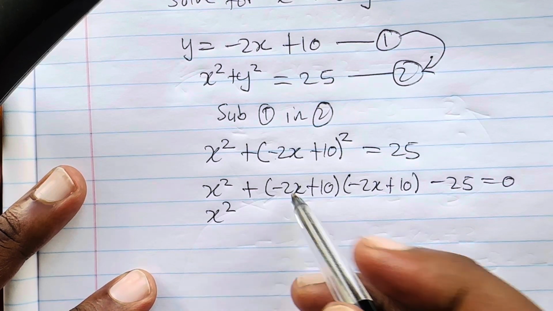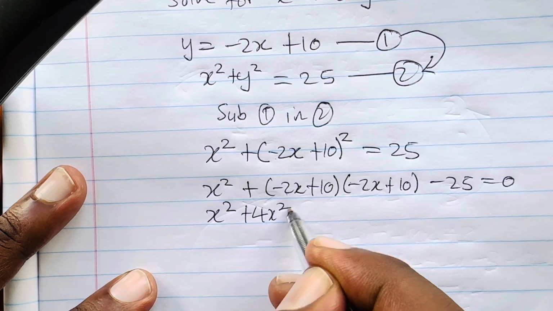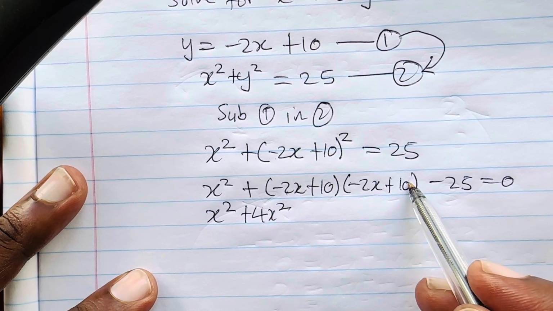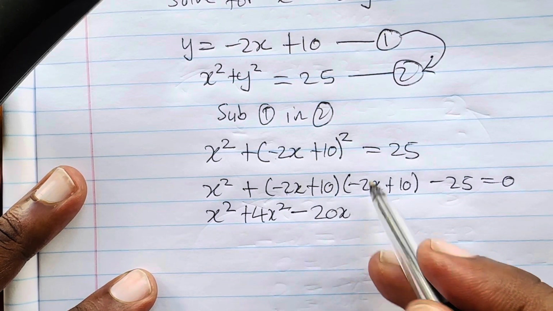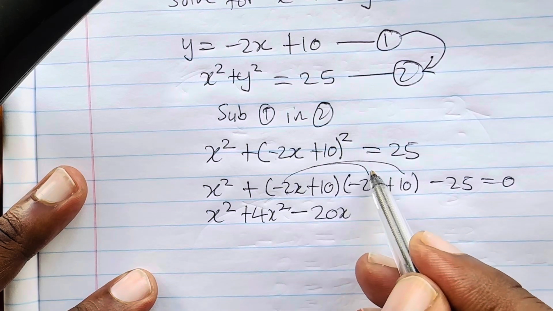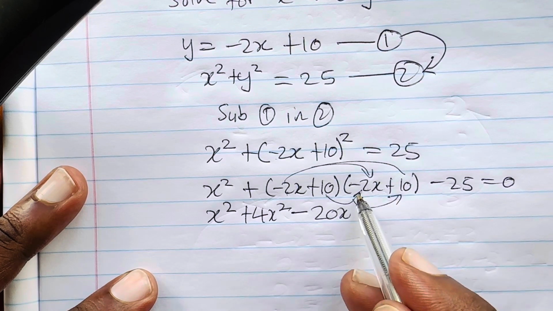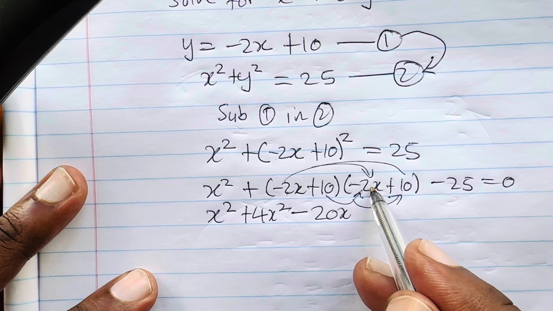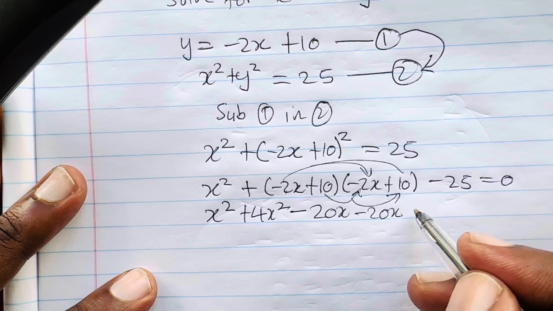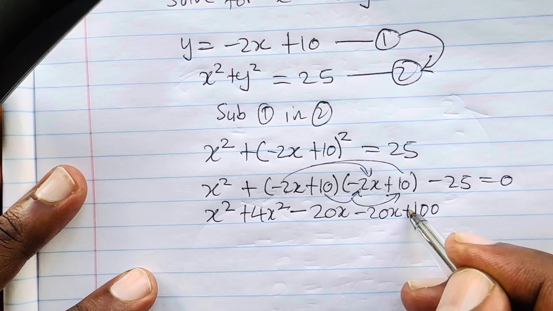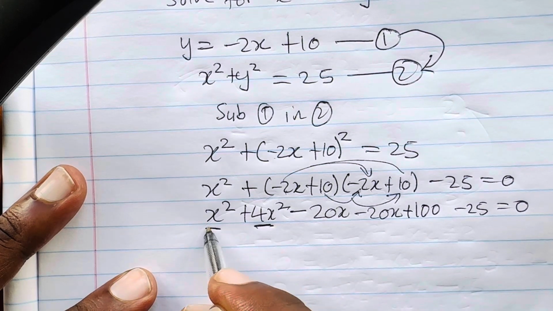We're going to have x squared. Negative 2x multiplied by negative 2x is how much? Plus 4x squared. Negative 2x multiplied by 10 is negative 20x. Then we fold it to the other side: 10 multiplied by negative 2x is negative 20x. 10 multiplied by 10 is how much? It's 100, which is plus 100 minus 25 is equal to 0. These ones are like terms.